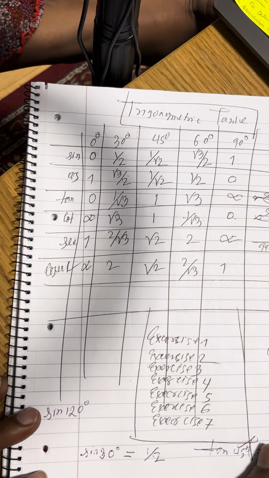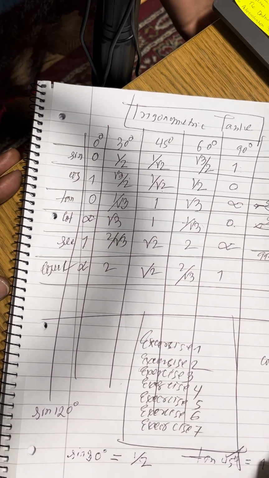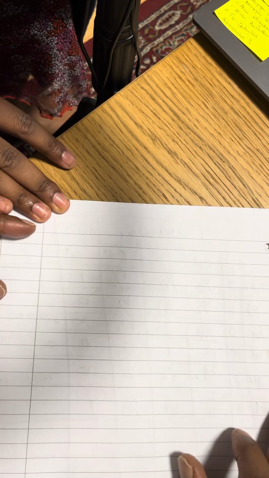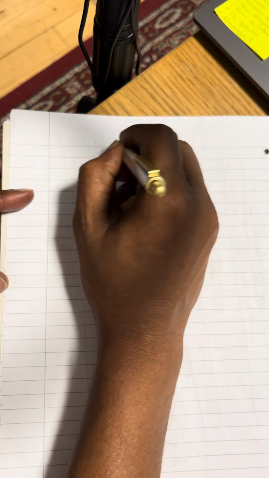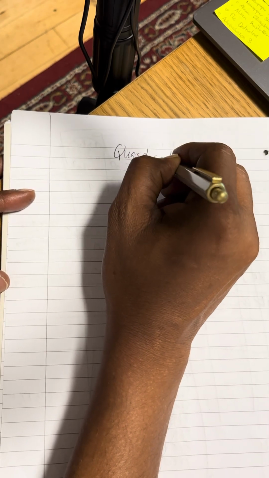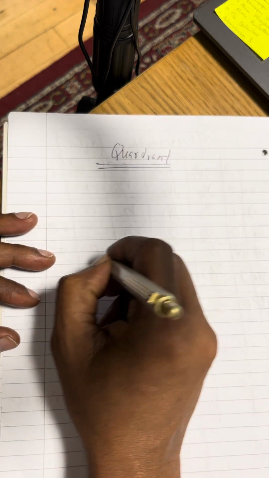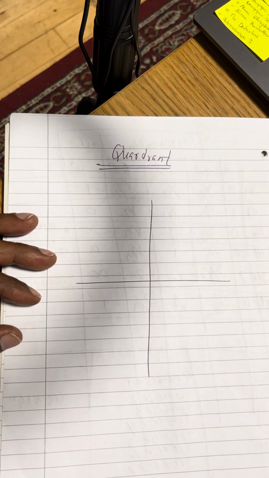Now what I'm going to show you is very important. As long as you deal with trigonometry, this is very important for you. That is called the quadrant.